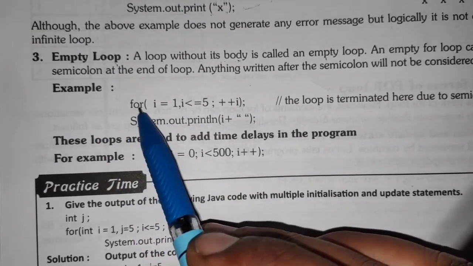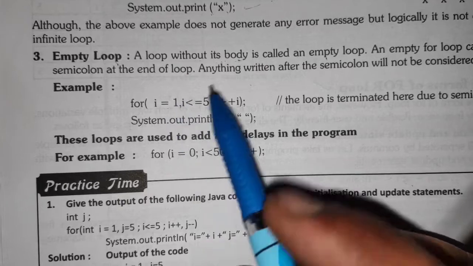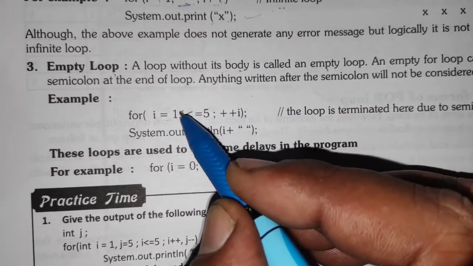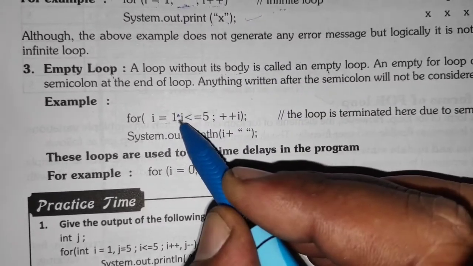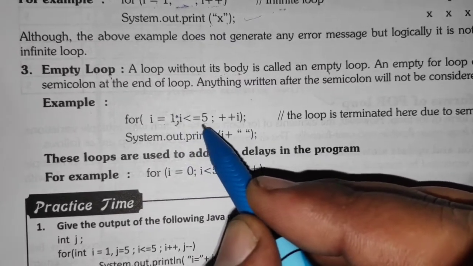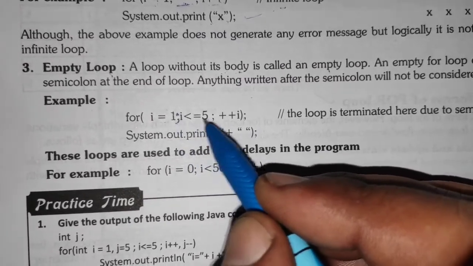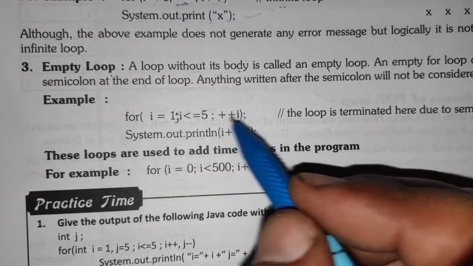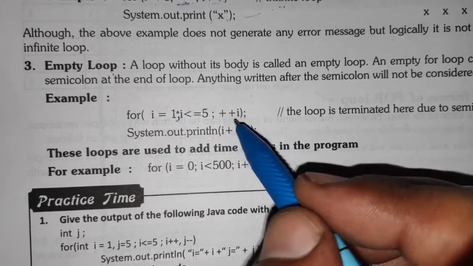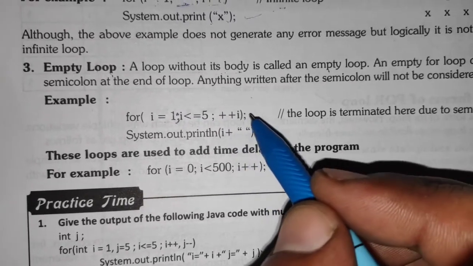And here an example is given. Now the for loop is here, a semicolon will come, and this is the initialization part, i is 1, this is the condition, i is less than or equal to 5, and after the condition ++i is the update part, and it will increase the value of i by 1.